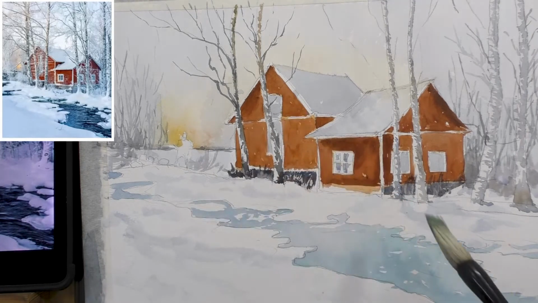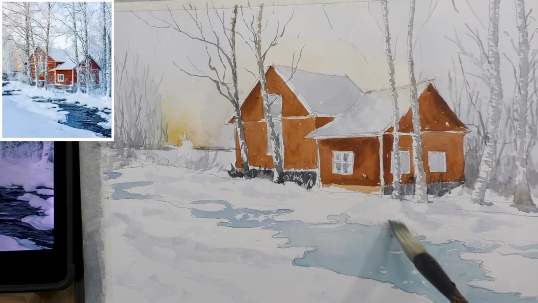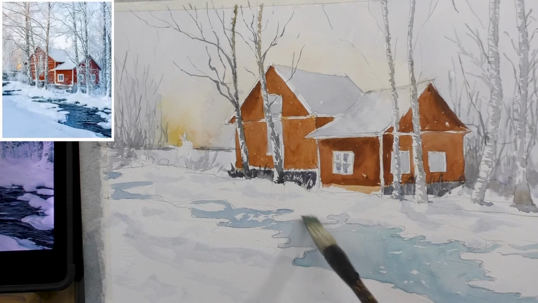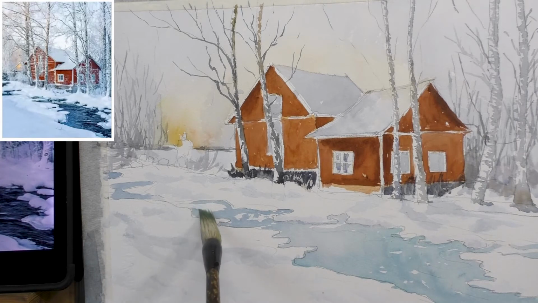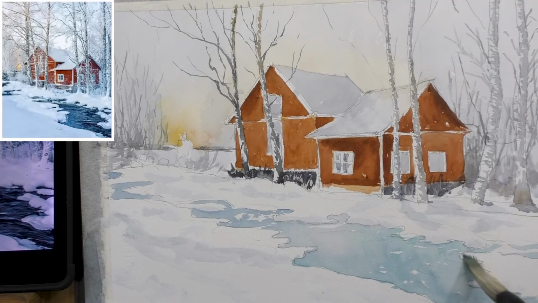There is kind of slope. Okay, so before the water, we want to make this slope, this kind of plane that comes down to the water. So on top it will be light, and the side, this is how we describe the three-dimensional feeling of the snow.